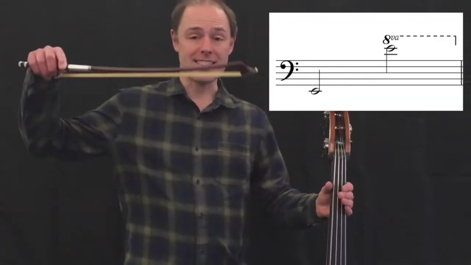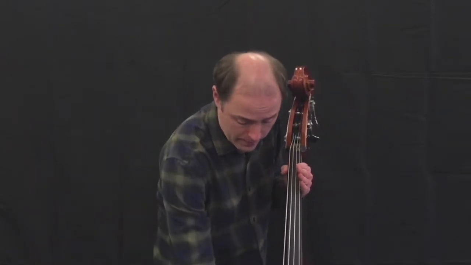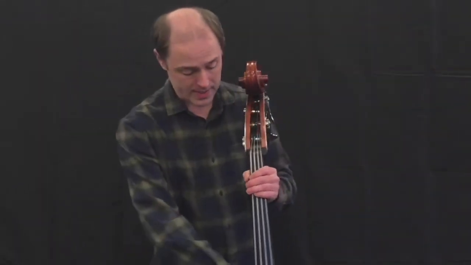Fantastic sound. It sounds an octave lower than it's printed. Now, if I use the bow, it's called arco. If I pluck, it's called pizzicato.